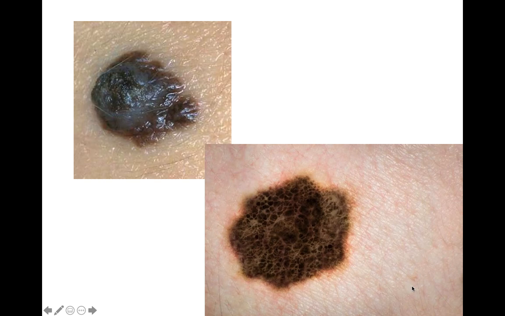Here are two photographs of malignant melanoma, and please note a couple of characteristics about these growths. The edges are not smooth, they're kind of a wavy, scalloped edge. The color is not consistent across the growth. This is going to be important for us when we go through our ABCD rule.